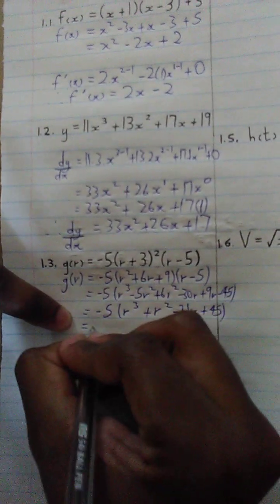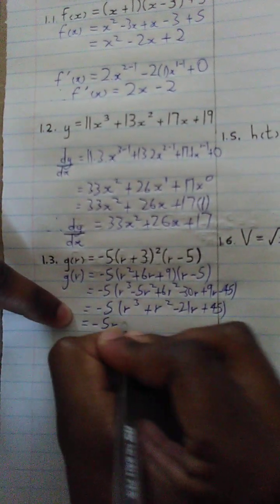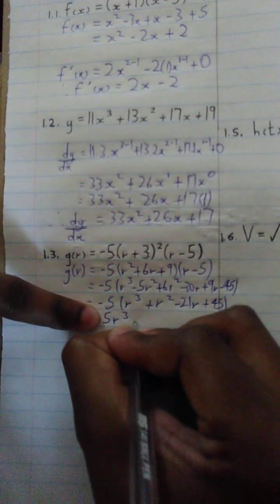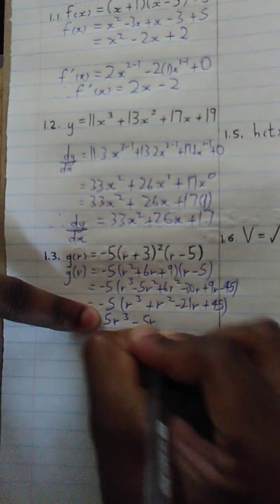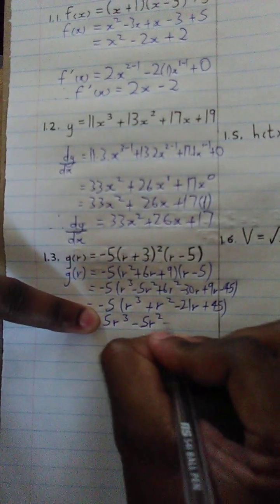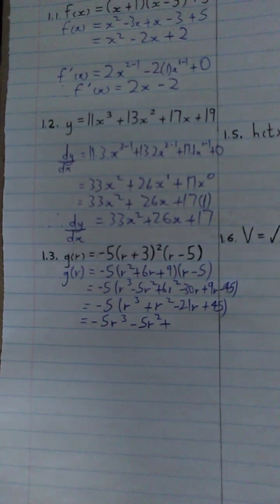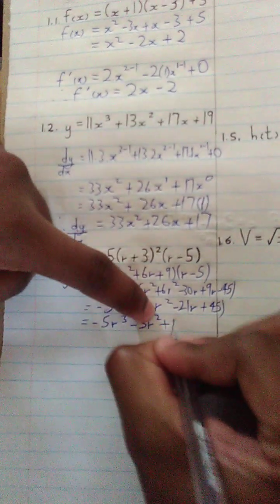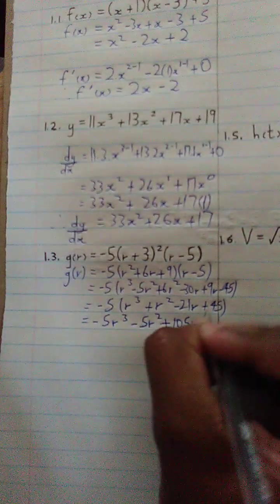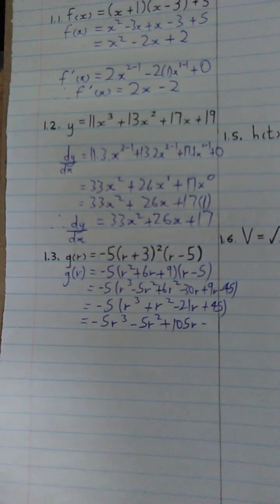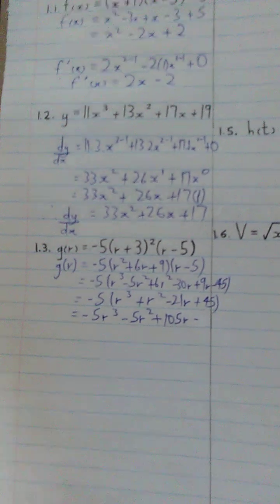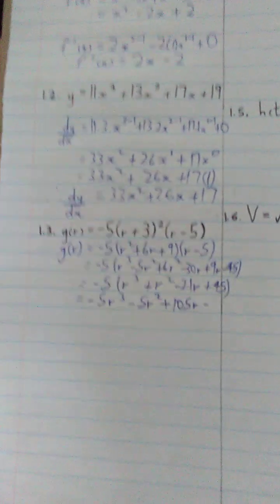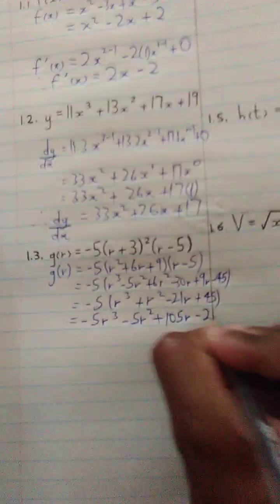This gives negative 5 r cubed minus 5 r squared plus 21 times 5, 105r, minus, how do we do this? Minus 225.